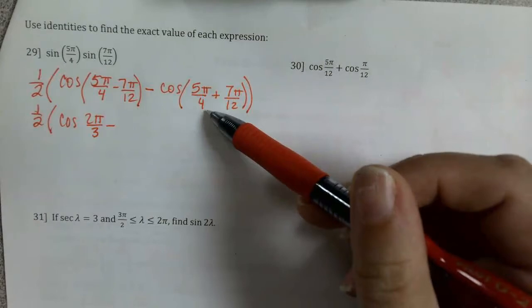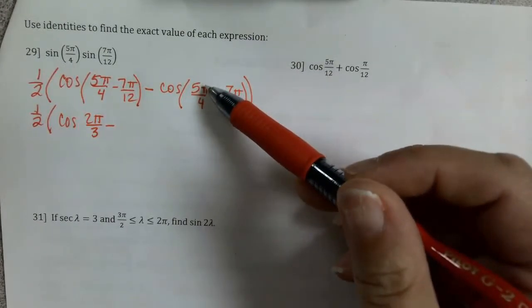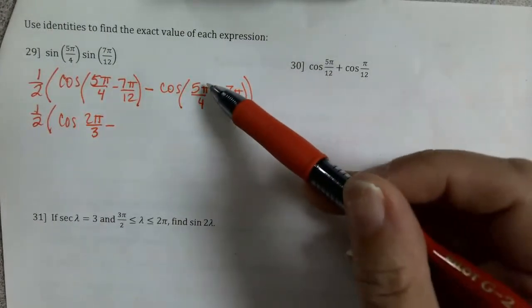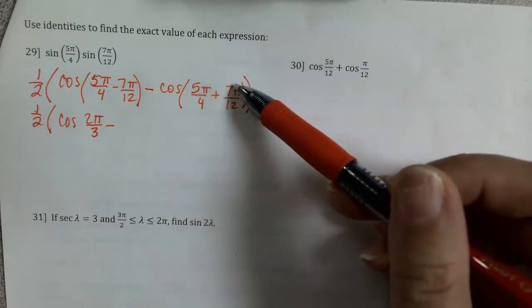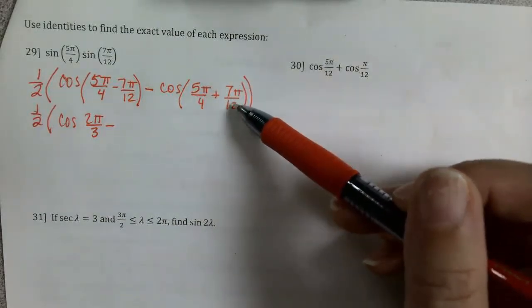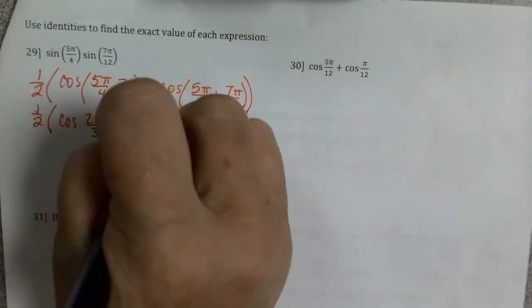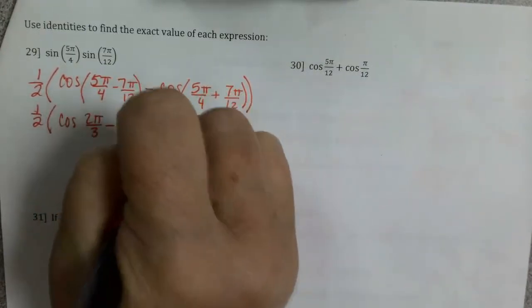And then same thing here, we need a common denominator, so we multiply by 3 over 3, get 15π/12, and 15 plus 7 is 22, and 22 divided by 12 reduces to 11 over 6.